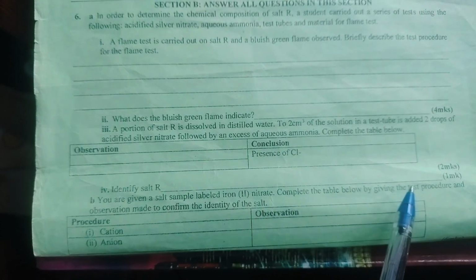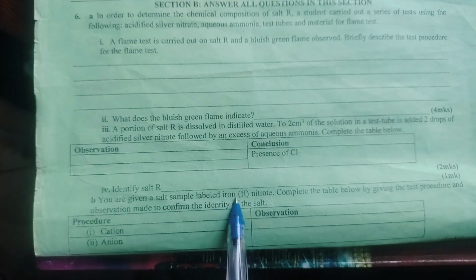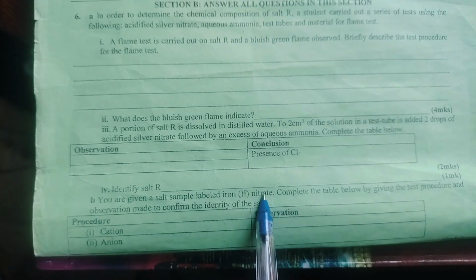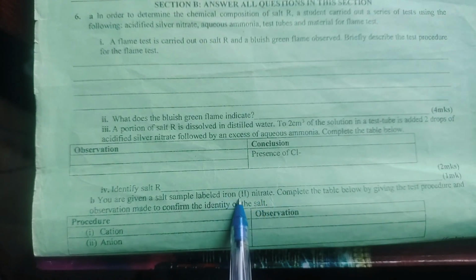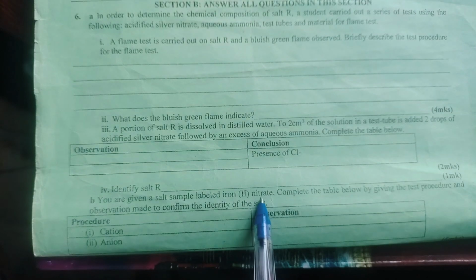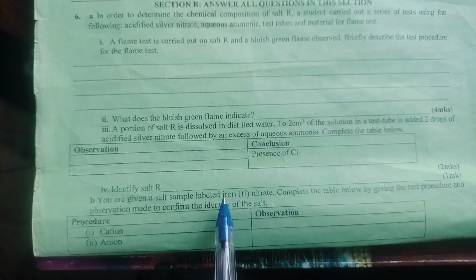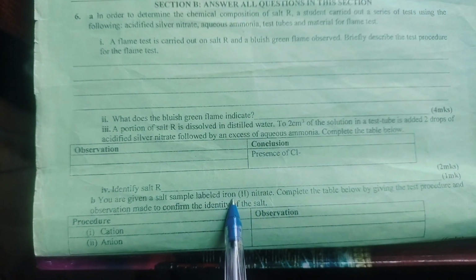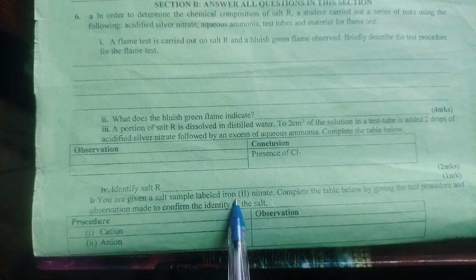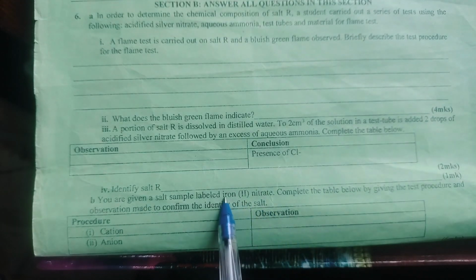You are given a salt sample labeled iron 2 nitrate. Complete the table below by giving the test procedure and observation made to confirm the identity of the salt. Our salt is iron 2 nitrate. What is our cation? Iron 2. Our anion, nitrate. We can test for the presence of iron 2 ion using sodium hydroxide. Here we are going to have dirty green. See, it is iron 2.